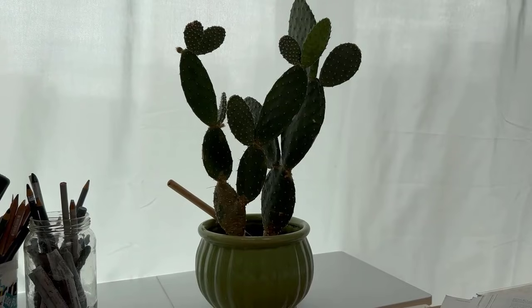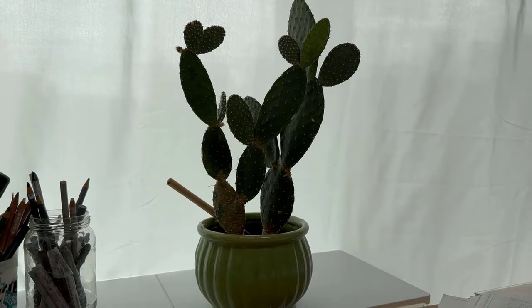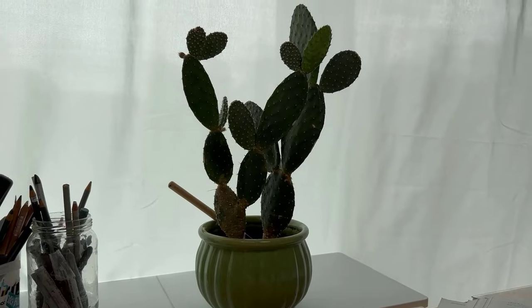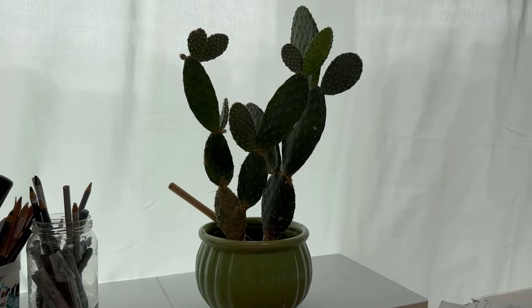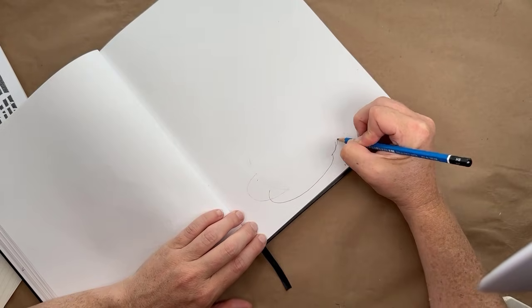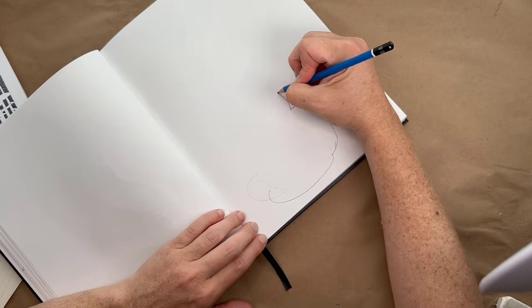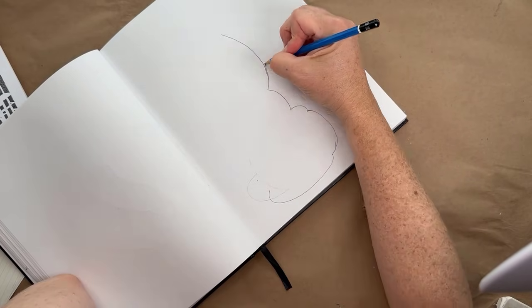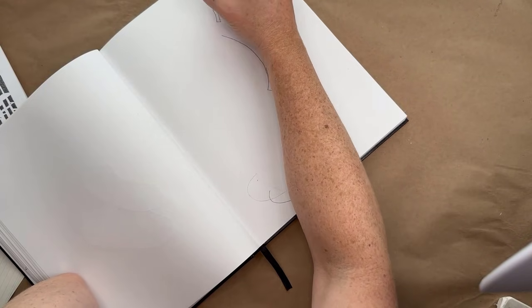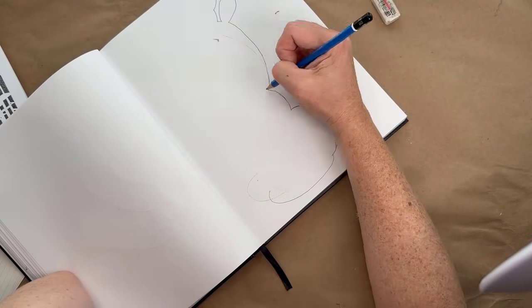As I was working through this, I quickly realized this was not necessarily the best object for my attention on this exercise. I wound up being really constrained by the form of the cactus. You can see some overdrawing. You'll see me erase quite a bit.